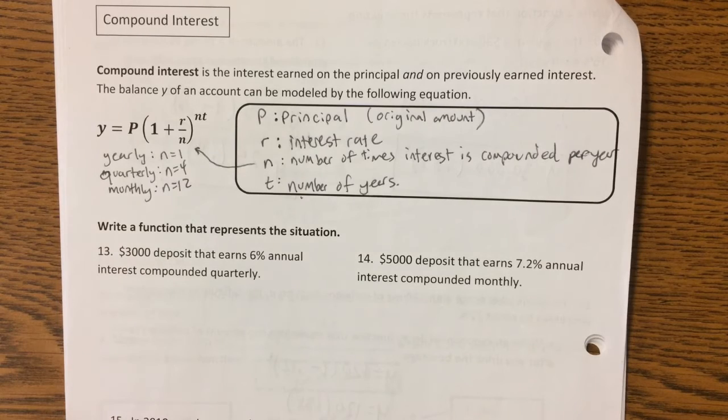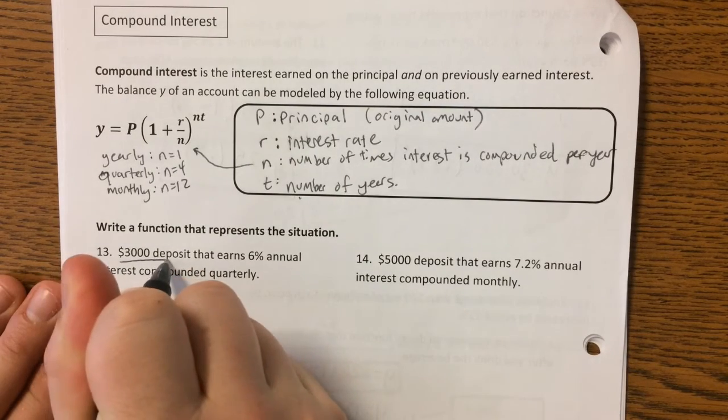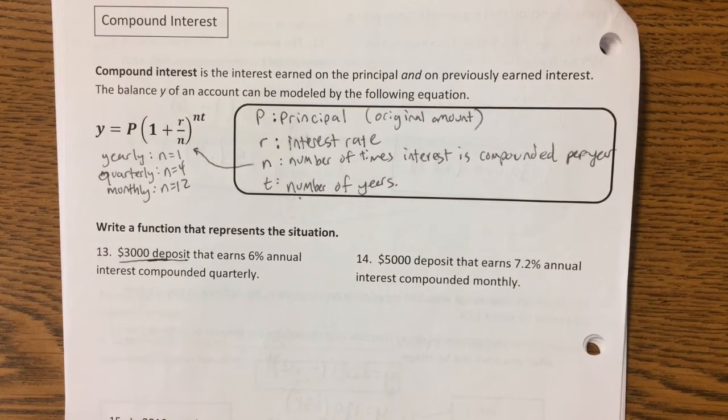We're going to deposit $3,000 that earns 6% annual interest that's compounded quarterly. Okay, so let's break down what all these numbers are so we know where we're going to put them all. If the initial deposit is $3,000, what variable does that represent? P, that's the principal, right?